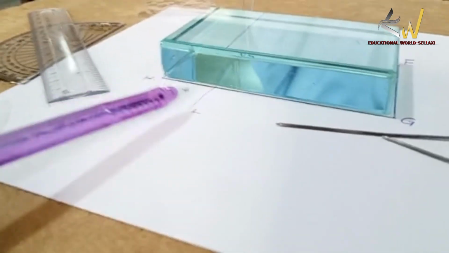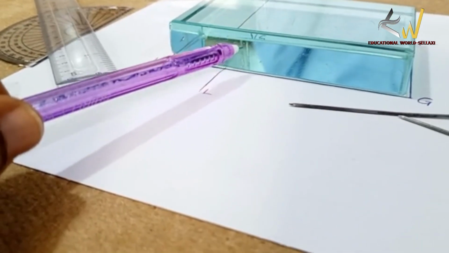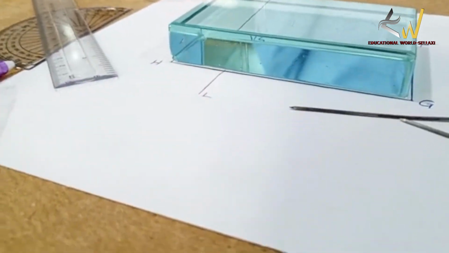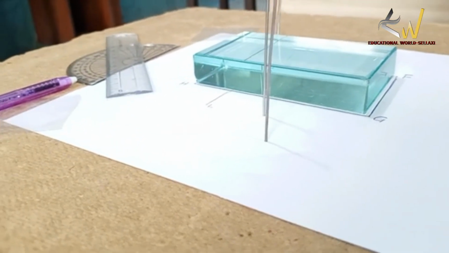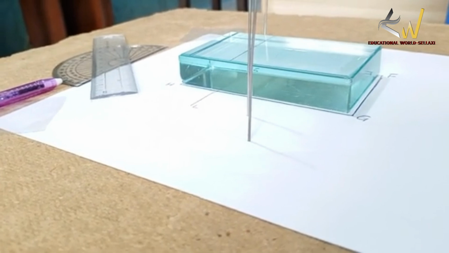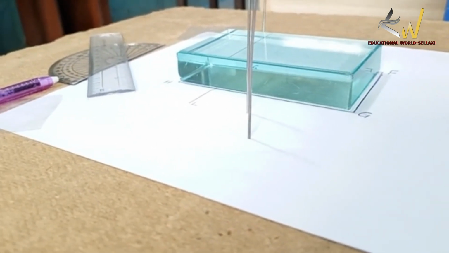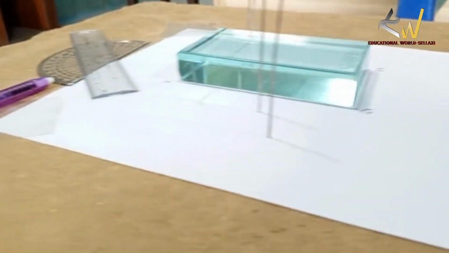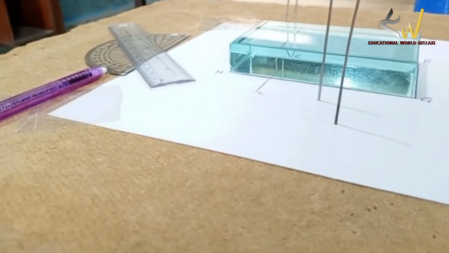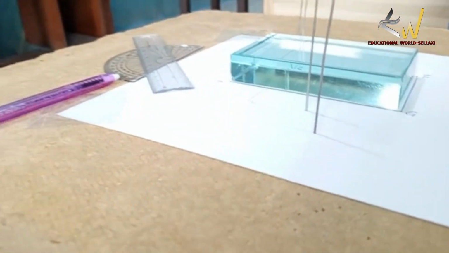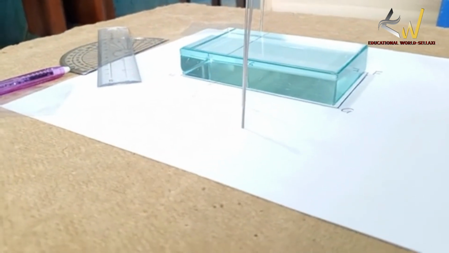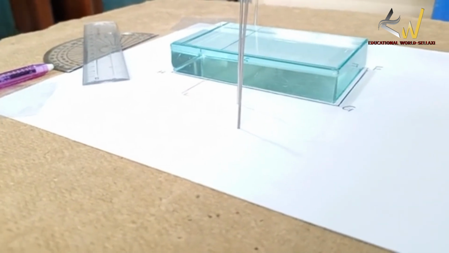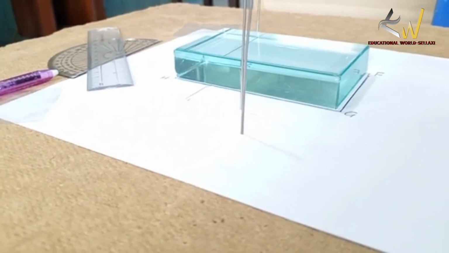So we are going to now place the other two optical pins, P3 and P4, to perfectly align with the reflection we are seeing, and we've placed that. As you can see, it perfectly aligned with the reflection we are seeing there. We call those points P3 and P4. All right, so that's that.